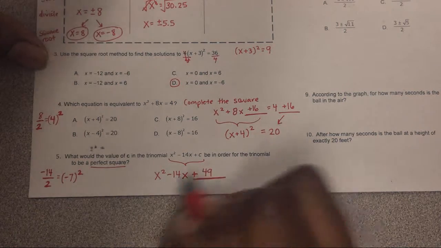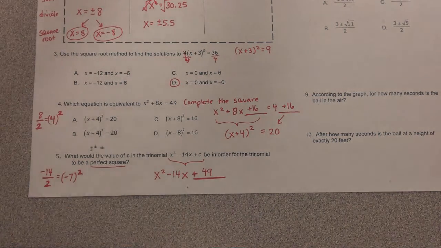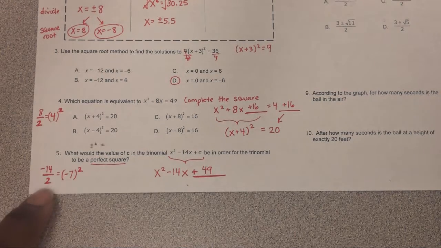49 is going to make that a perfect square trinomial. There's one just like that on the test. You just cannot forget the rule of take b, divide by 2, and square it.